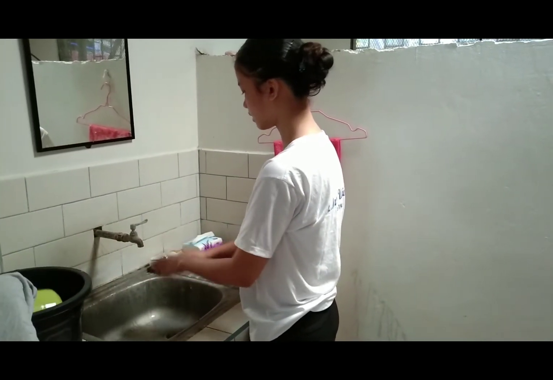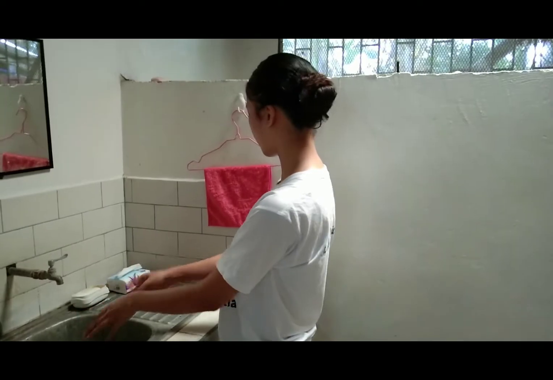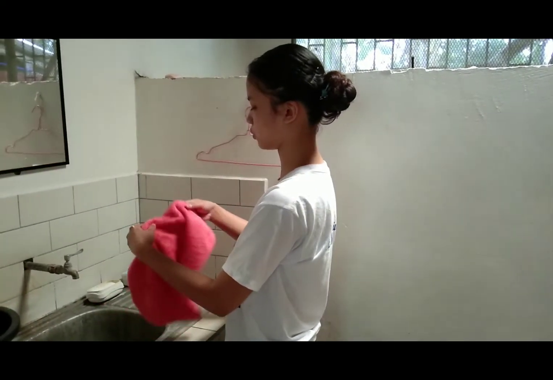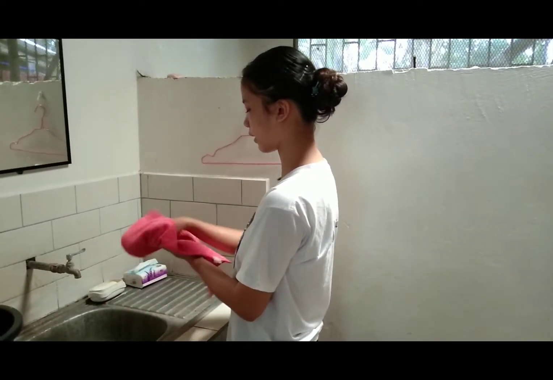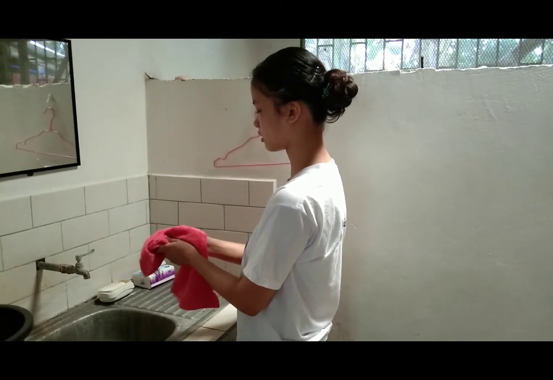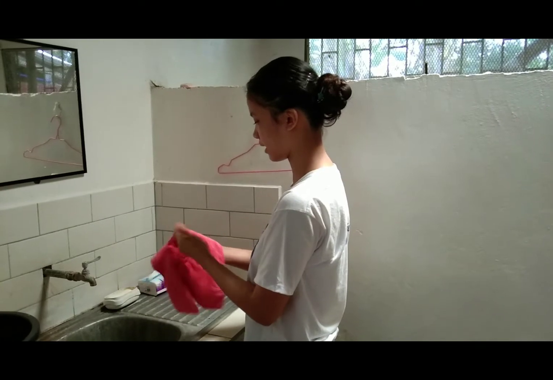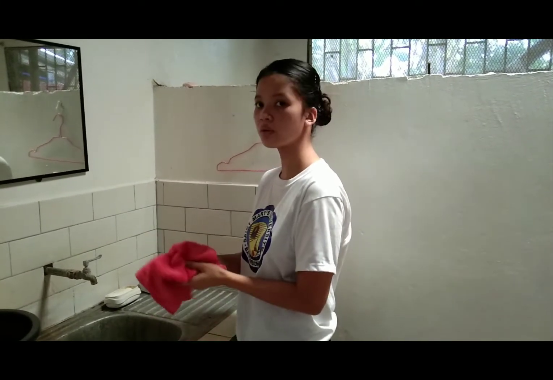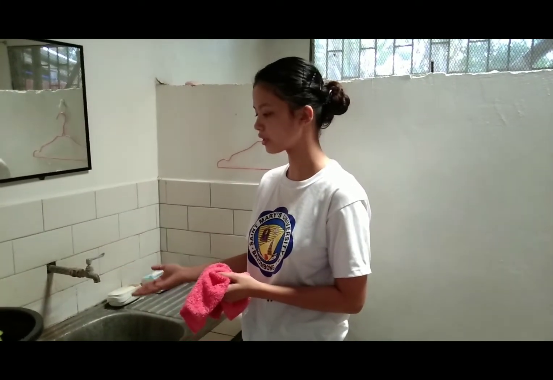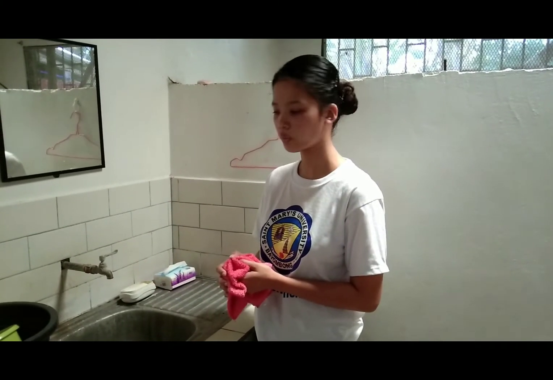Then you can dry your hands using a towel or a disposable tissue. Use one side of the towel on one hand and the other side on the other hand. Then you can use a disposable tissue to turn off the faucet. But in our case, our faucet is not functional, so I just ask the person to stop pouring the water. That's all for the procedure of hand washing.